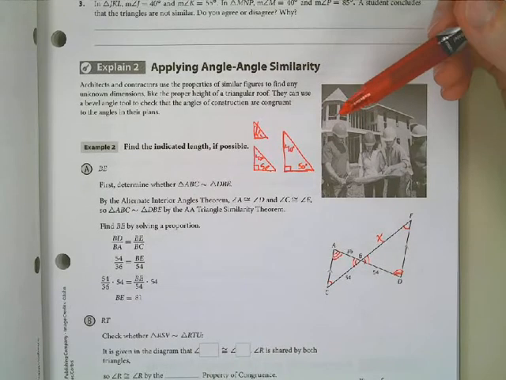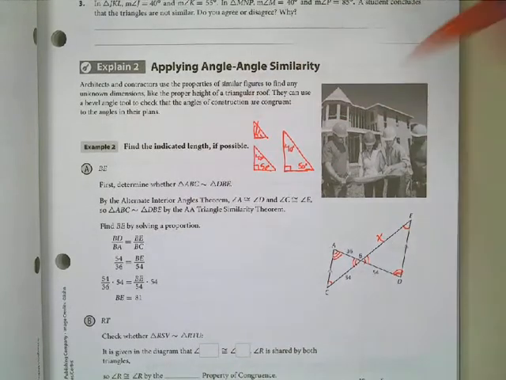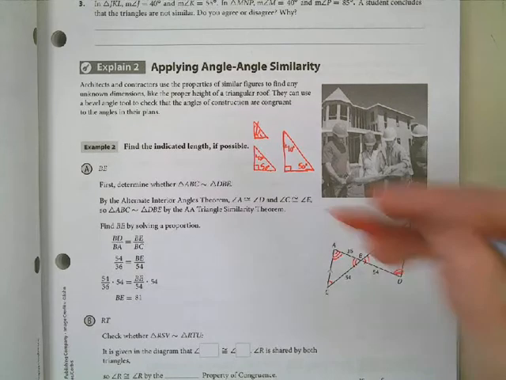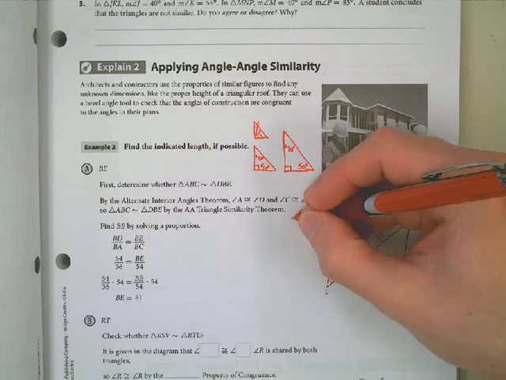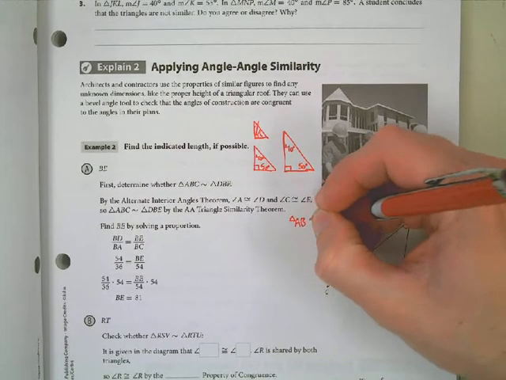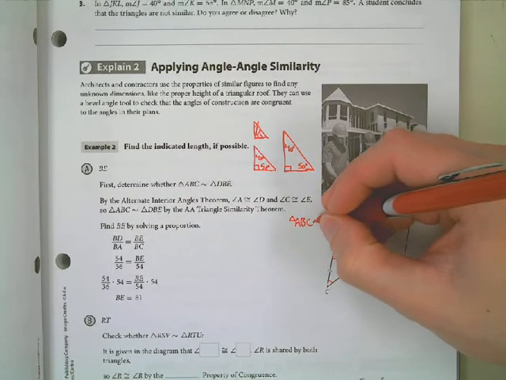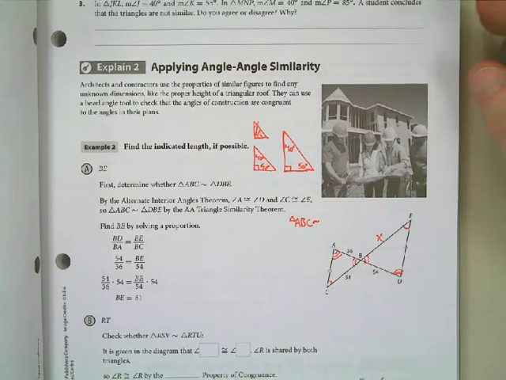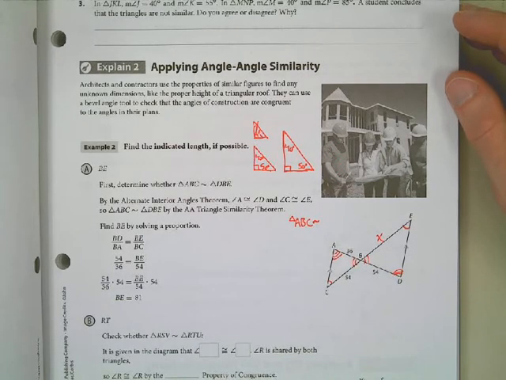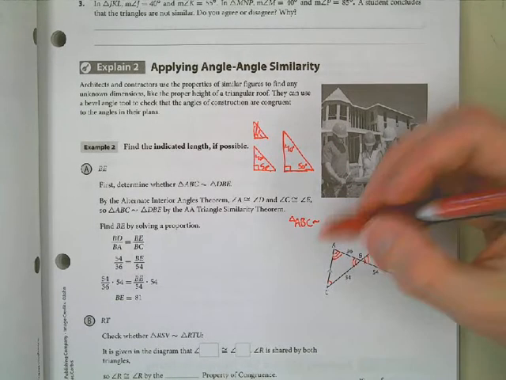All right, so we want to find BE. Now that we know that these two triangles are similar, let's name these triangles. So let's say triangle ABC is similar. Remember, the similarity symbol is just like the congruent sign without the equals, so just a little squiggle, that's it.